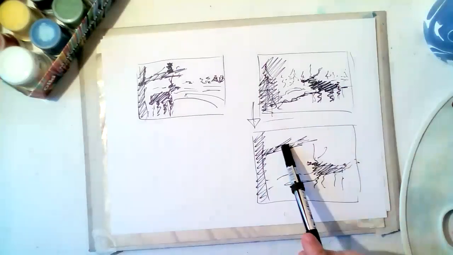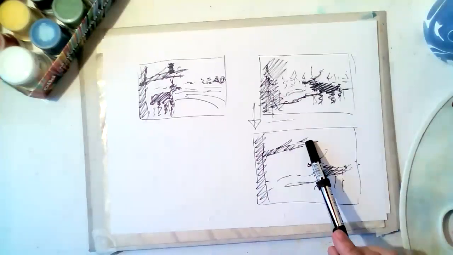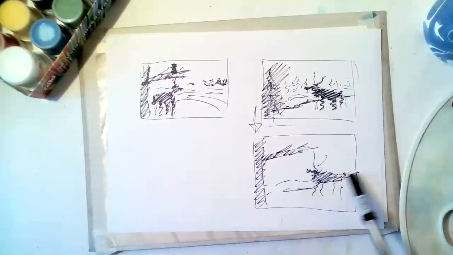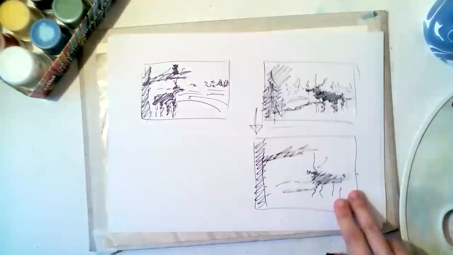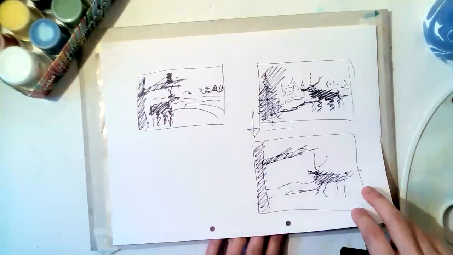Let's see where the bird is sitting. Maybe it's flying. We're going to keep the river. It's always nice, and the deer somewhere here in the forest behind. Cool. Let's proceed from sketches to pencil drawing from your side.